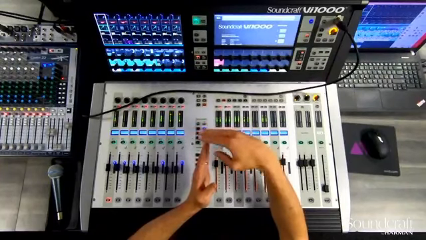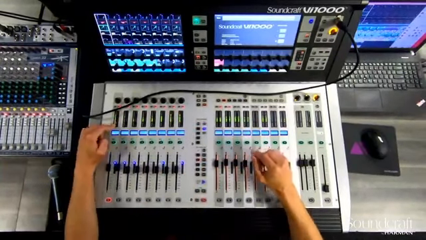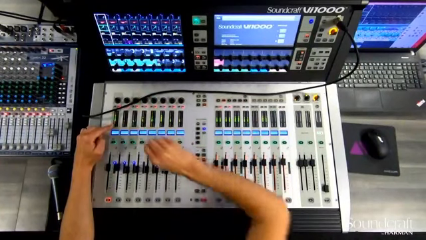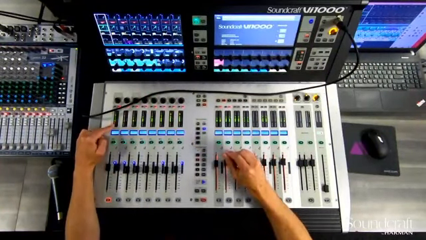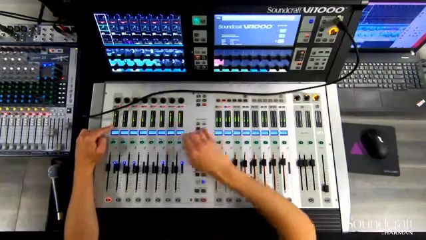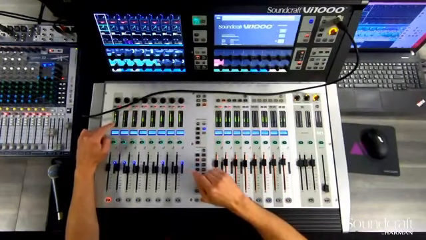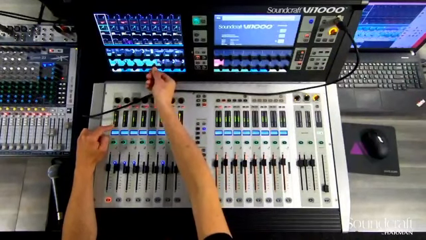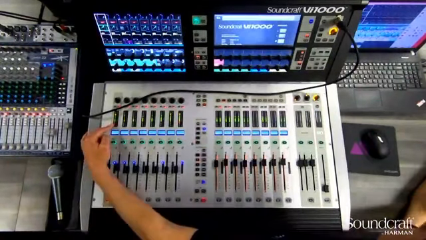Then makeup gain is normally used in this case. Say we've got heavy compression happening here on the kick, 6 dB, which is ridiculous. We should never do that. But let's say in this case we were doing that. We would maybe want to add that back in, and we'll use our makeup gain to do that.